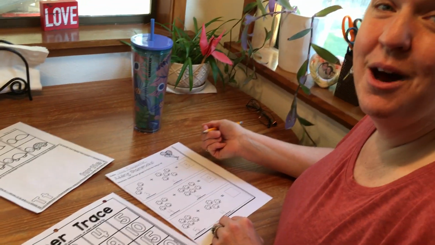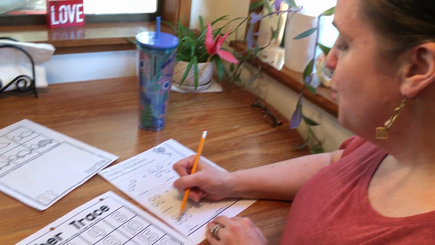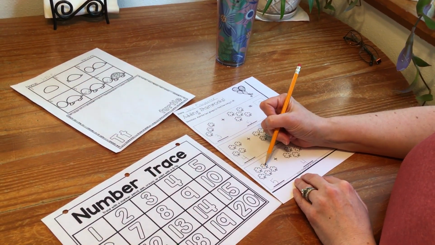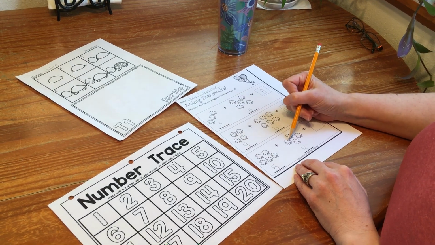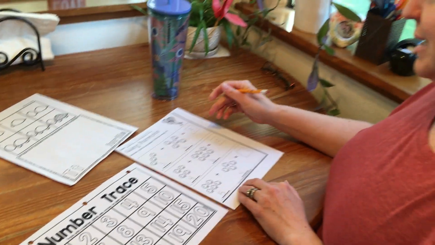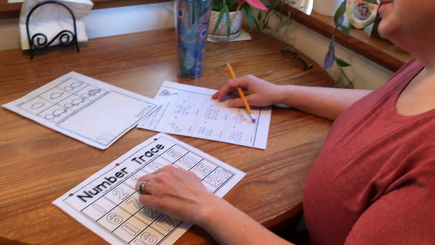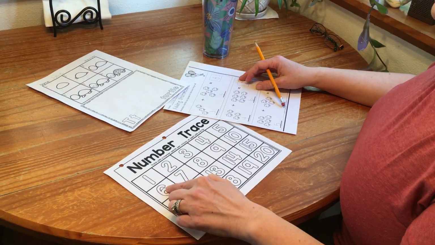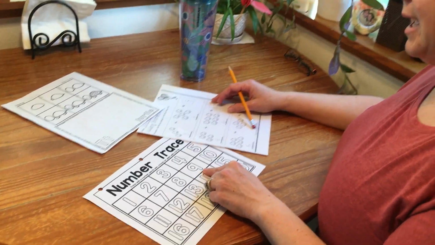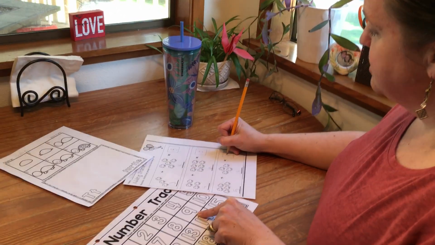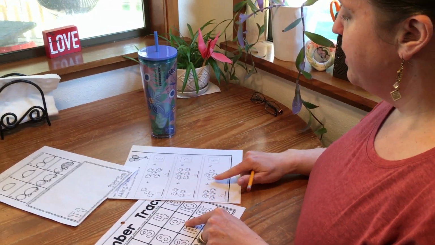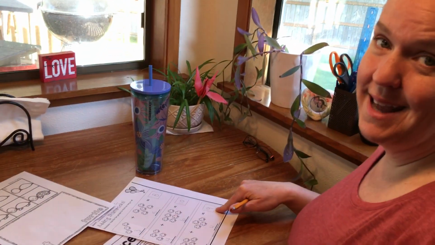Let's count and see how many we have all together. 1, 2, 3, 4, 5, 6, 7, 8, 9. We have 9 shamrocks total. 5 plus 4 equals 9.